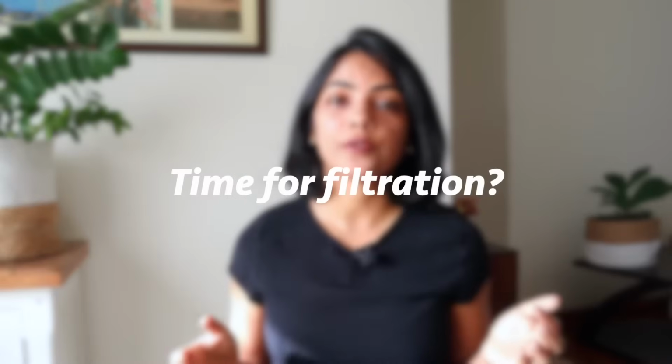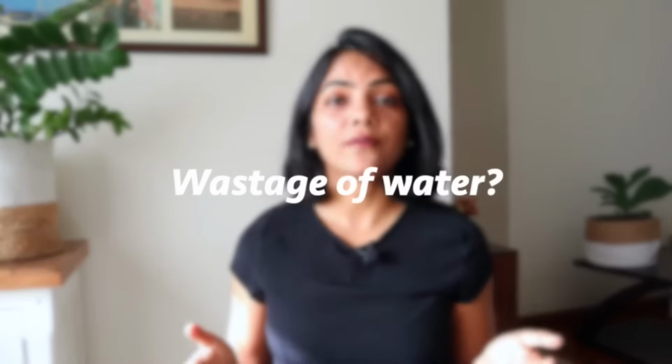How much time does the filtration take? RO water purifiers are slower. They filter about 20 liters per hour, whereas a UV+UF water purifier filters at a pace of about 30 liters per hour. So you may have also heard that RO wastes a lot of water. That is absolutely true. Almost 80% and upwards of water gets wasted when you are using an RO water purifier. And that's the reason, like I said earlier as well, unless it's absolutely required, you don't need to purchase an RO water purifier. There are no wastages when it comes to UV and UF water filters.